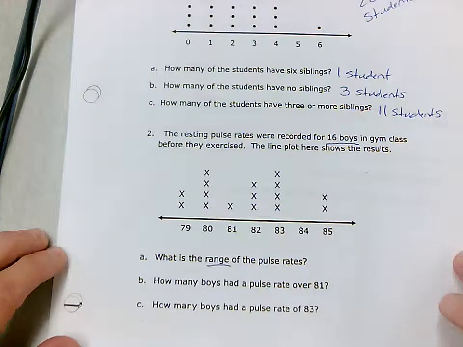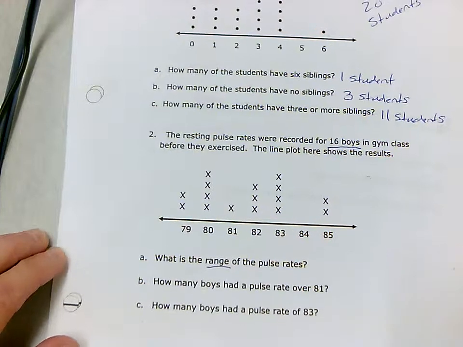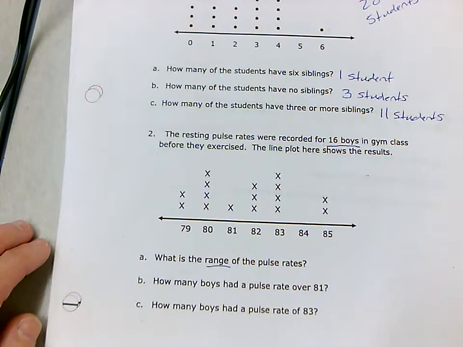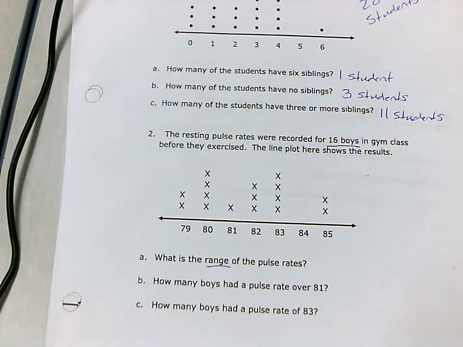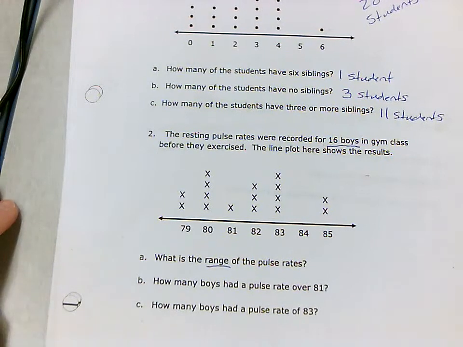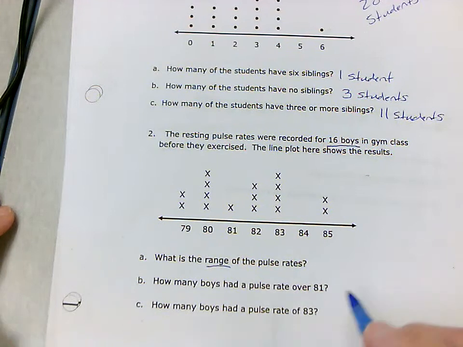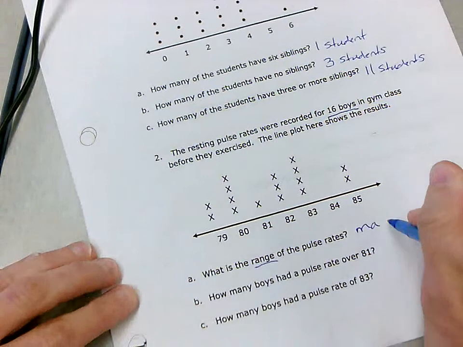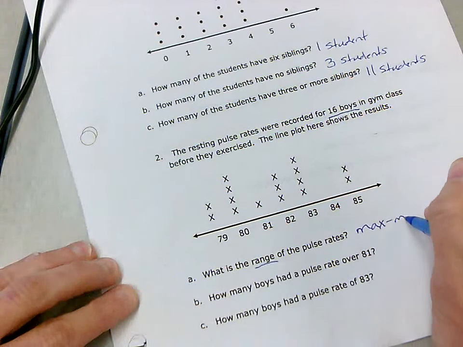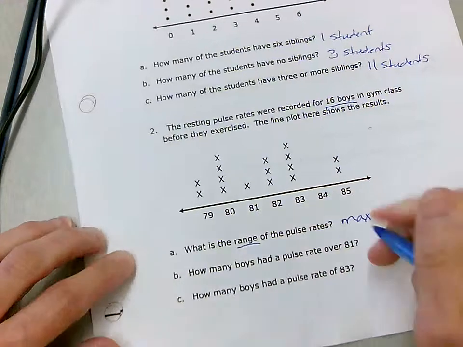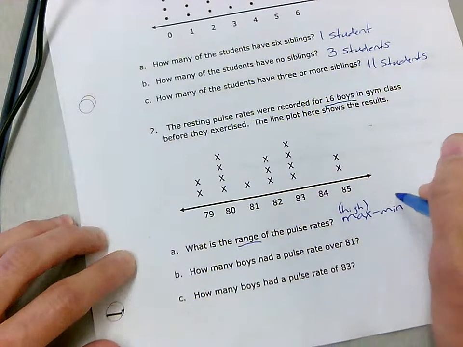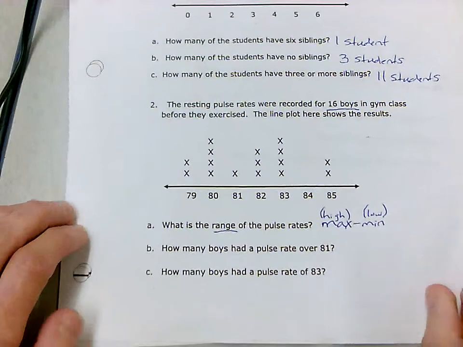So remember when we were looking at yesterday, range as part of our central measures of tendency. Range is where you take the highest number, the max number, minus the lowest, the min number. And so we are going to do that now. So we're going to do max minus min, or really that's saying high minus low. You see it worded both ways.